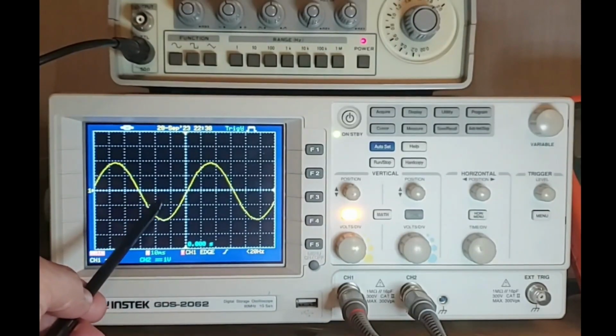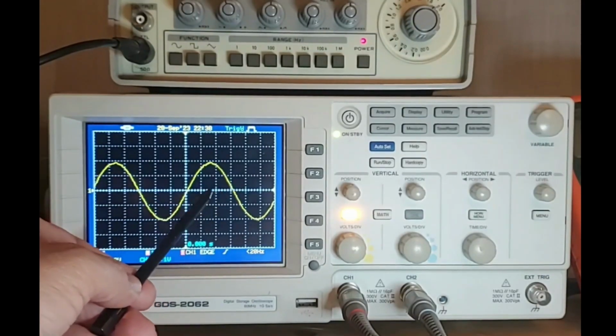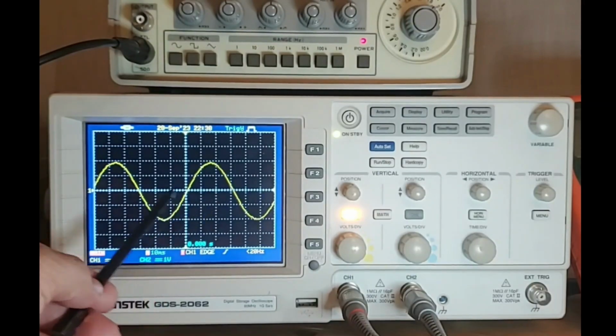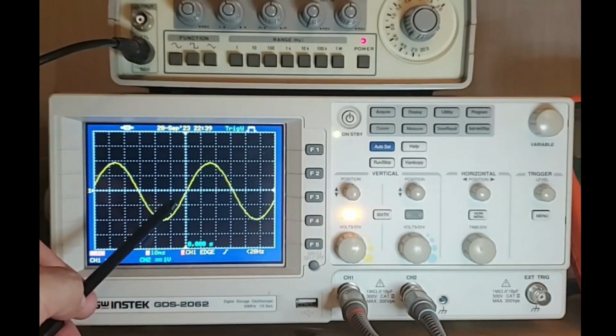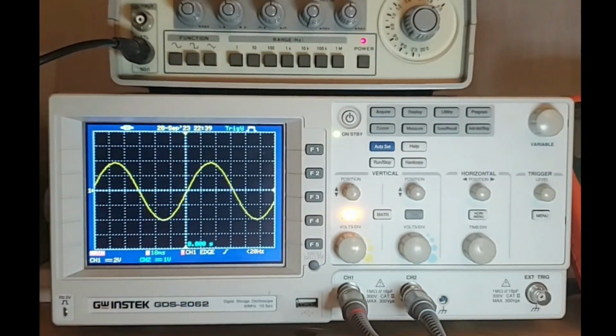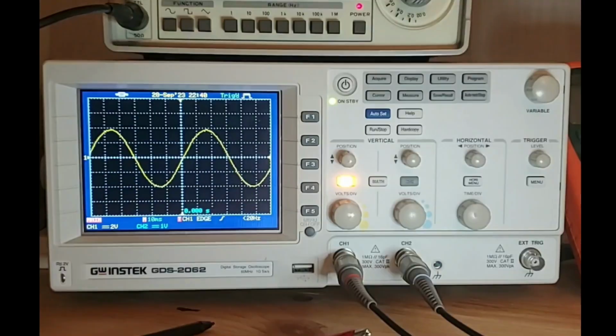And I have 1, 2, 3, 4, 5, 6, about 6 divisions. So the time period is about 6 divisions, and each division is 10 milliseconds. So a total of 60 milliseconds. That's the time period, 60 milliseconds. So if the time period is 60 milliseconds, then the frequency will be 1 divided by 60 milliseconds, which is equal to 16.6 hertz. So this means that this waveform has about 16 cycles in 1 second.